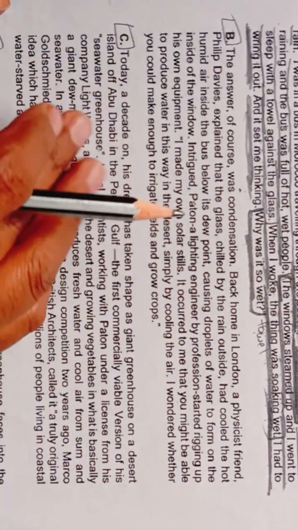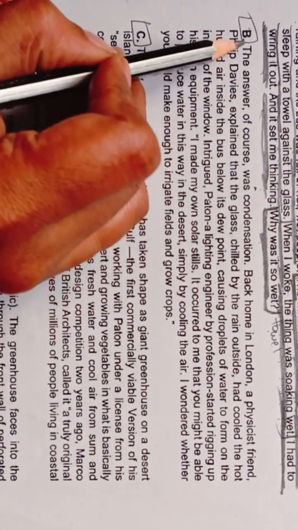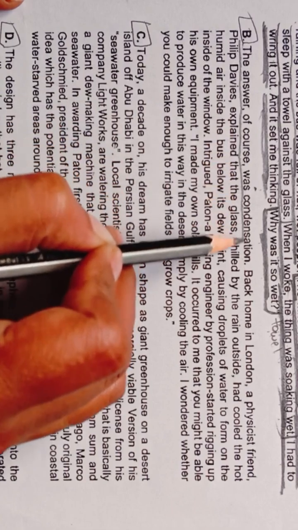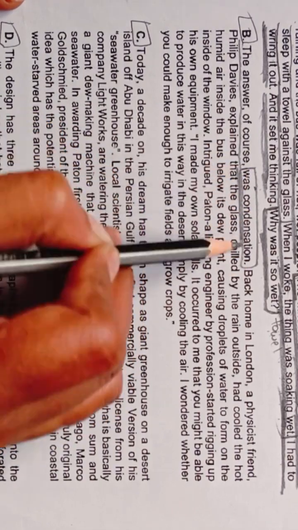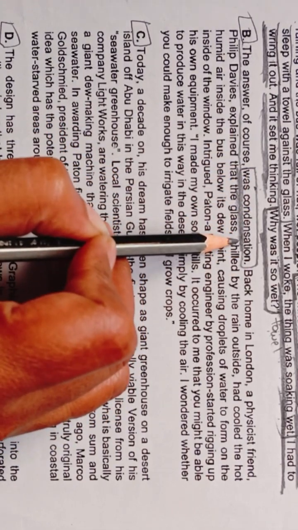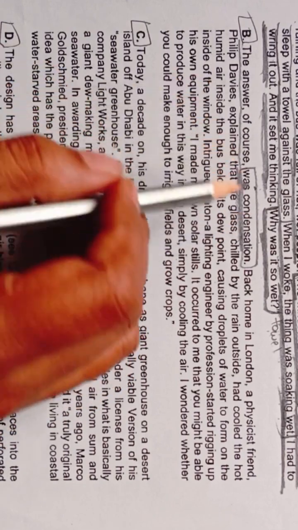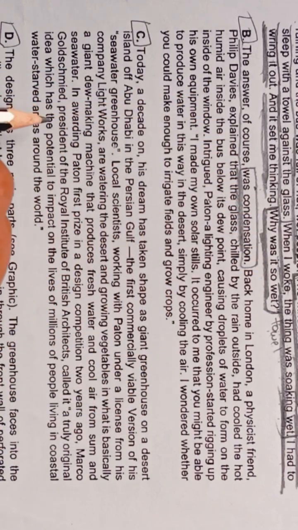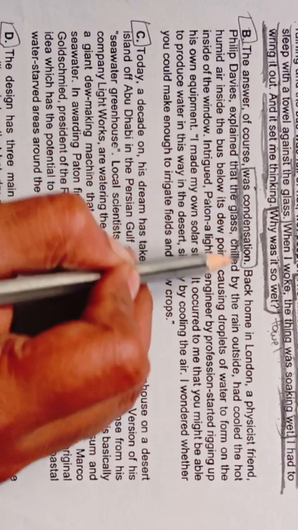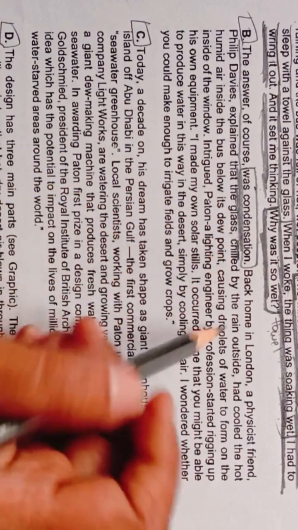So now let's quickly read it. The answer, of course, was condensation. What do you mean by condensation? Condensation is the process by which water vapor in the air is changed into liquid water. Okay, I hope you have understood this. What is the meaning of condensation?